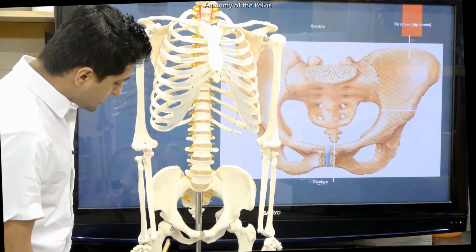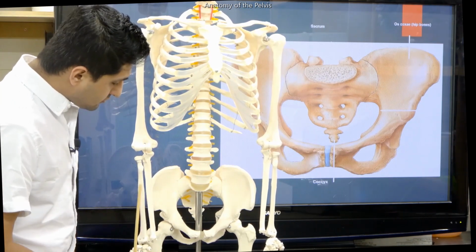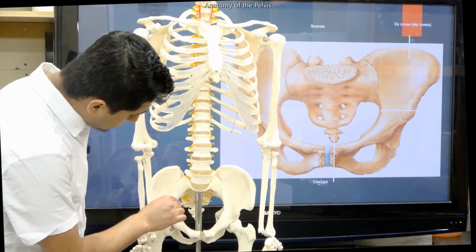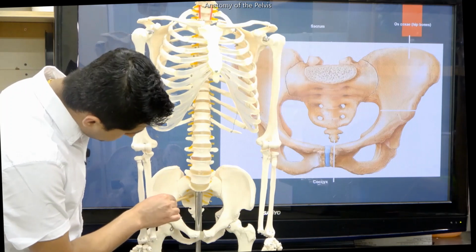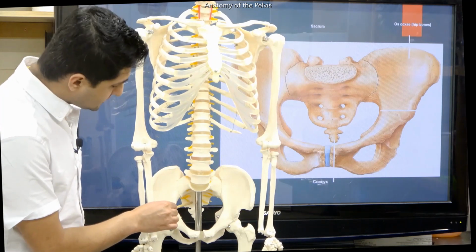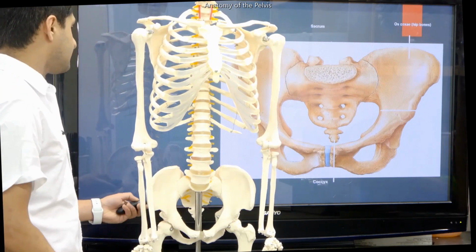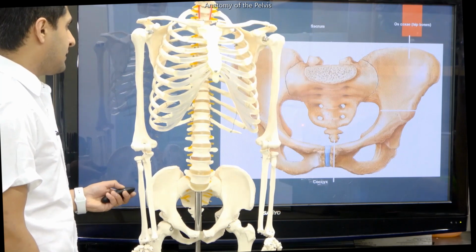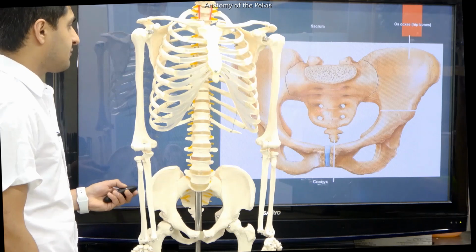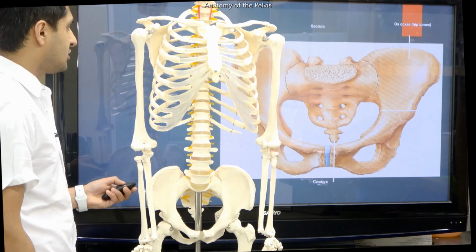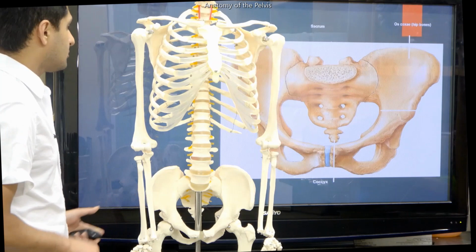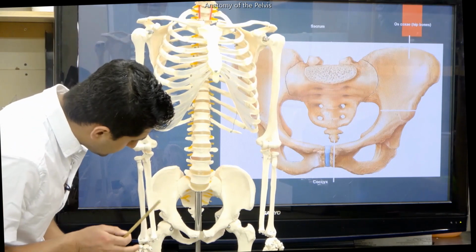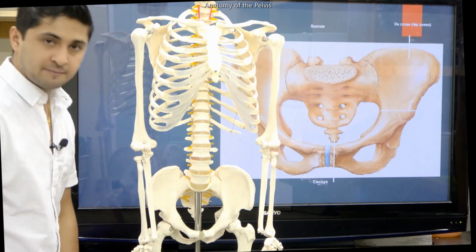Like if you see this structure right here, the first bone that I'm going to talk about is this structure right here. This part is going to be my sacrum. Even in this picture right here, this part is your sacrum. About 5 bones are fused together to make this structure, which is a sacrum. So all this part right here is my sacrum. You can see this part as my sacrum too.